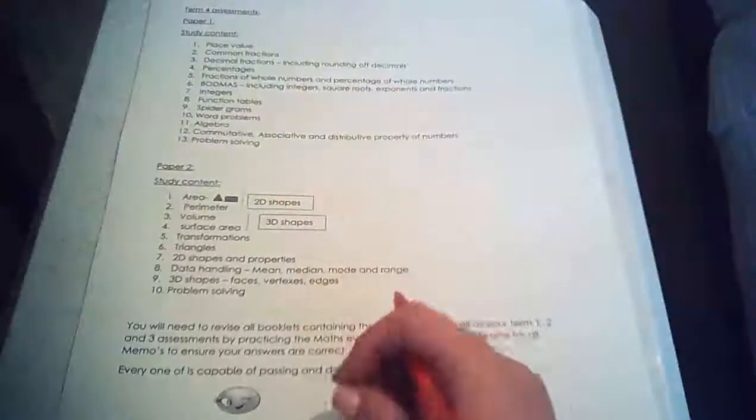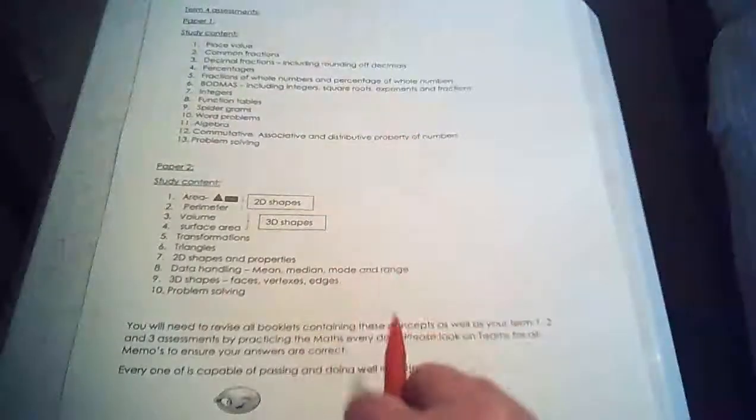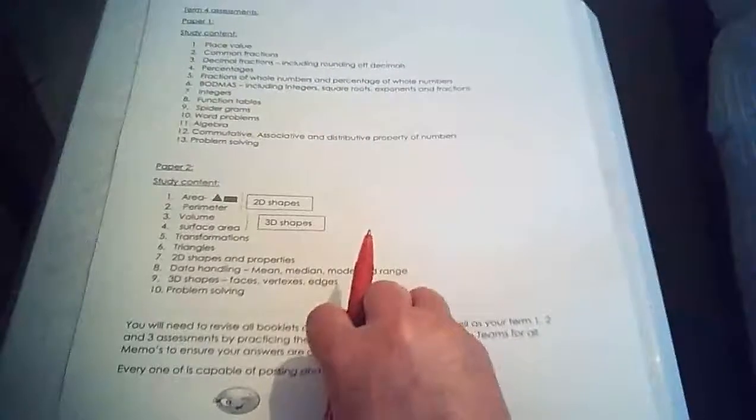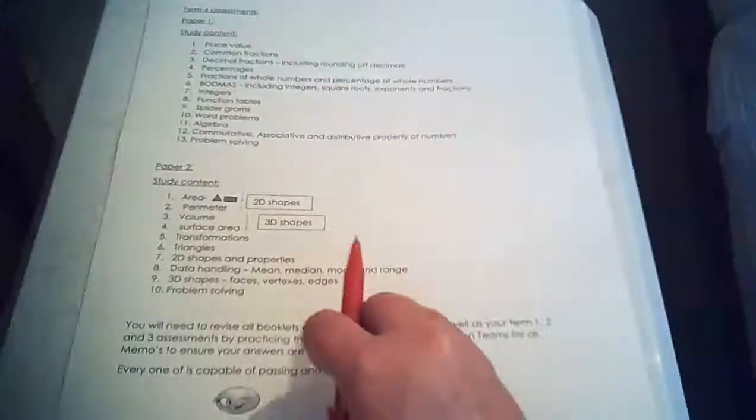Okay, most important, grade sevens, I believe that every single one of you is capable of this, and I believe that every single one of you is capable of doing well in maths. It's about the amount of effort that you put in. So if you practice maths, you know you're going to do well. And I know you can do well.